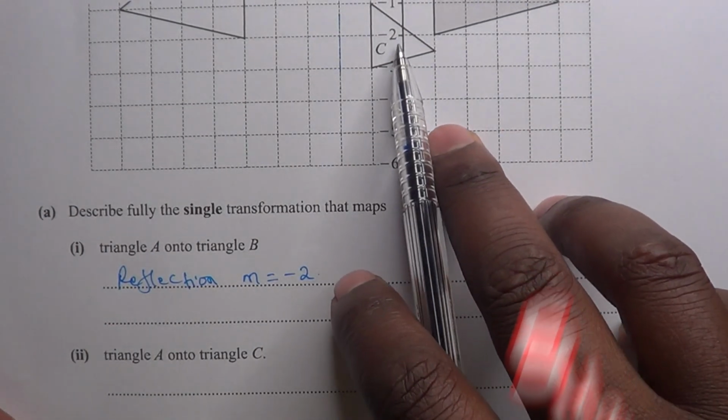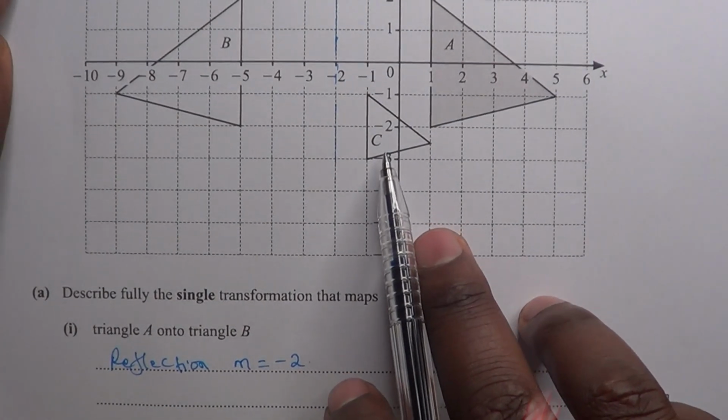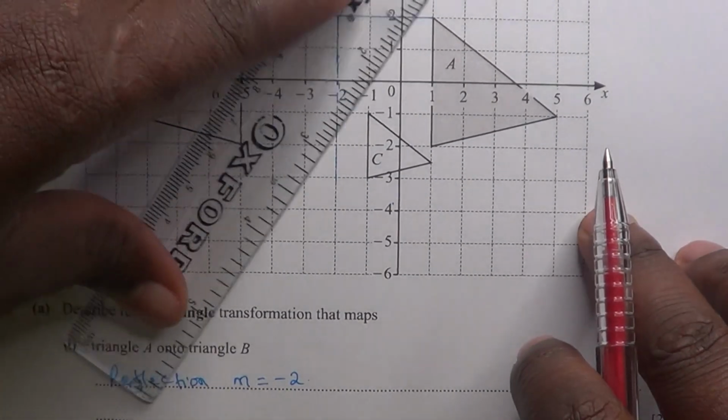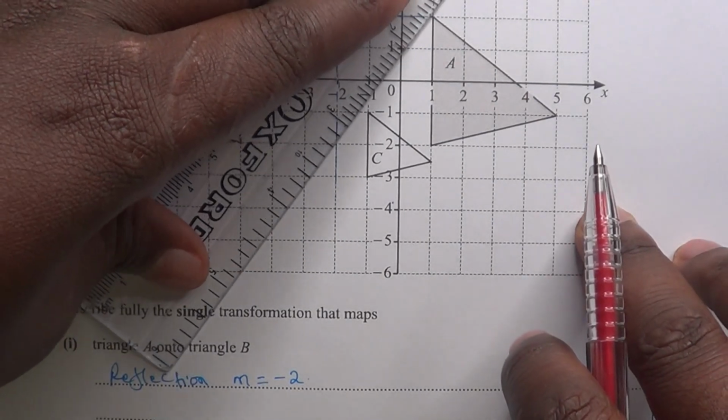into triangle C. Triangle A onto triangle C. So let's see.